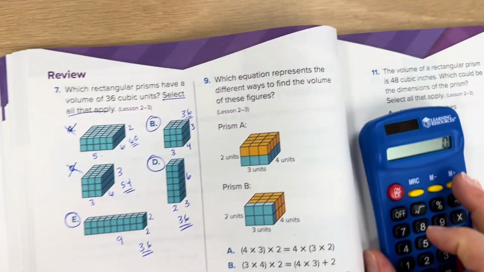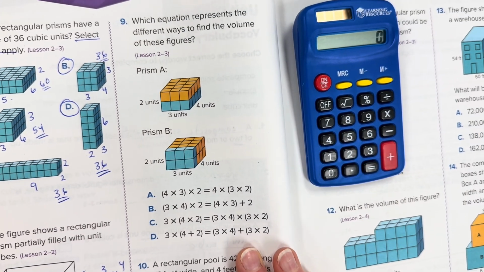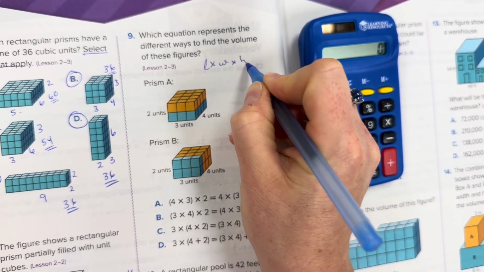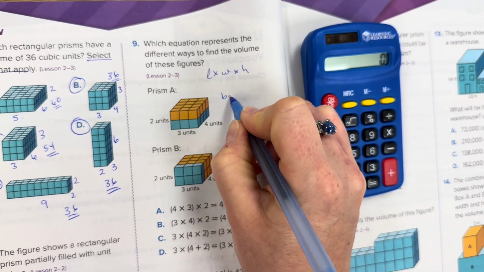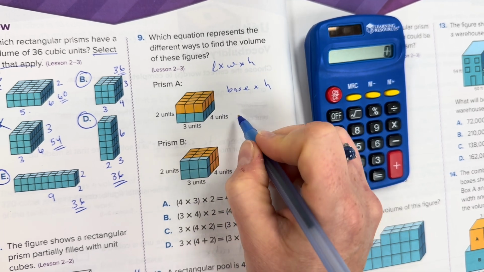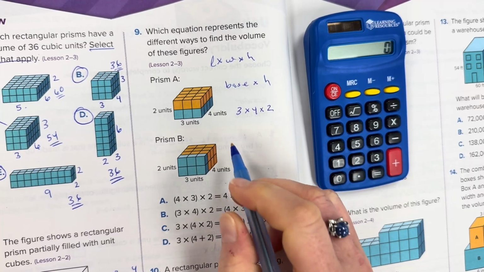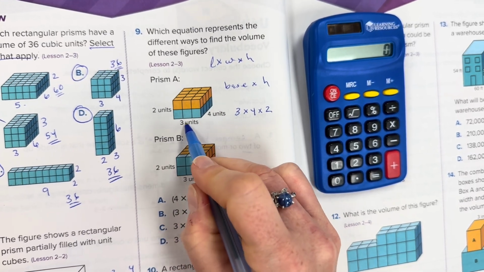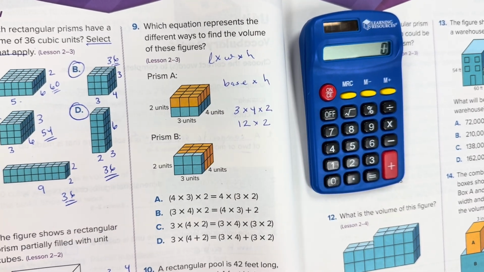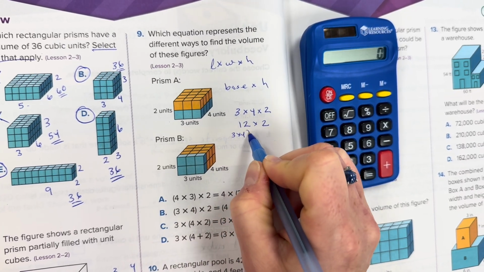All right, let's go up to number 9. Which equation represents the different ways to find volume of these figures? Okay, so I know that I can do length times width times height. Or I could do base times height. So for this one, length times width times height would be 3 times 4 times 2. Base times height would be, base is 3 times 4. So 3 times 4 is 12, times 2 would be the height.